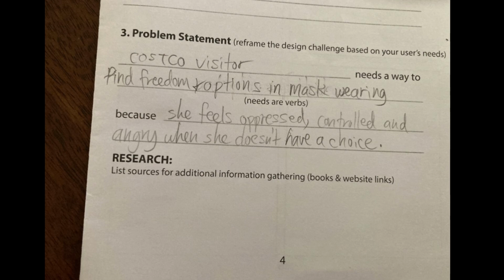And we're going to maybe say, Costco user needs a way to find freedom, personal choice, and options because she feels oppressed, controlled, and angry when she doesn't feel like she has a choice.